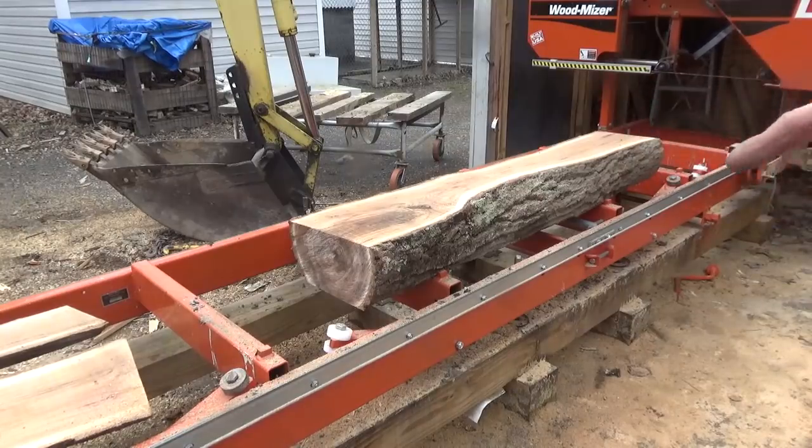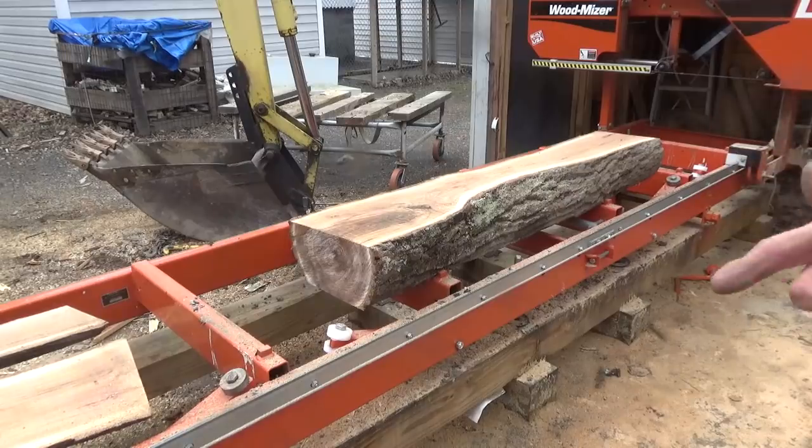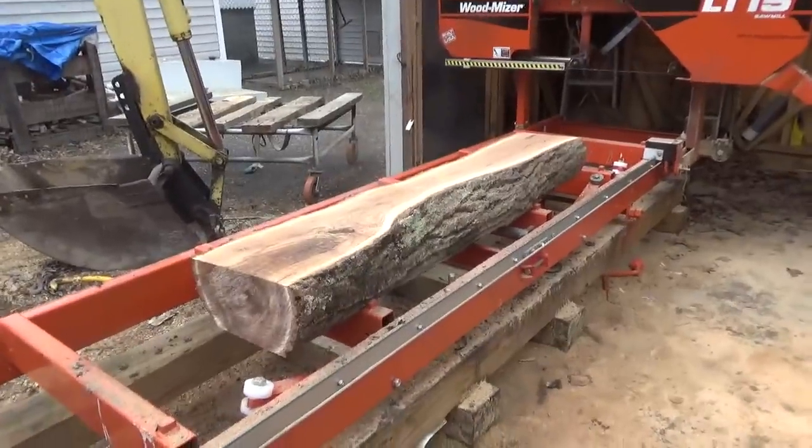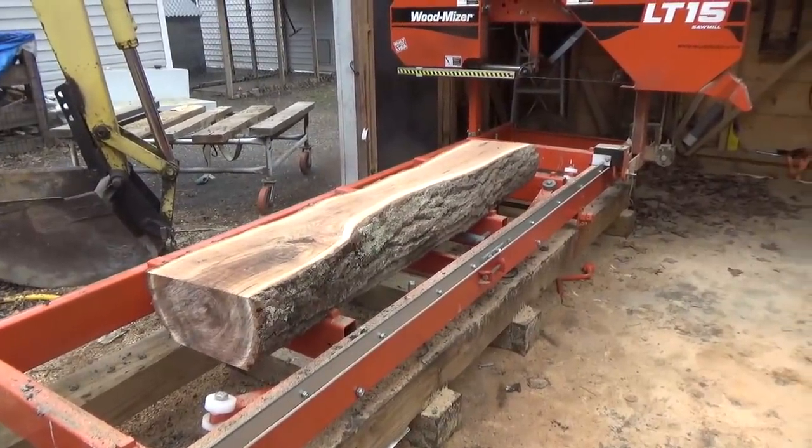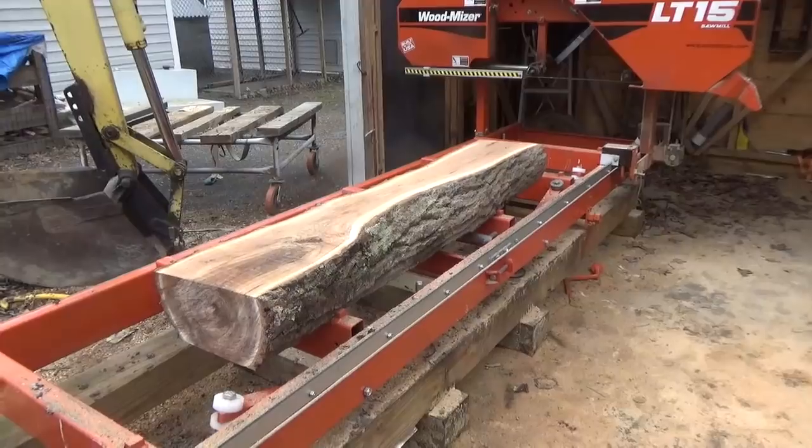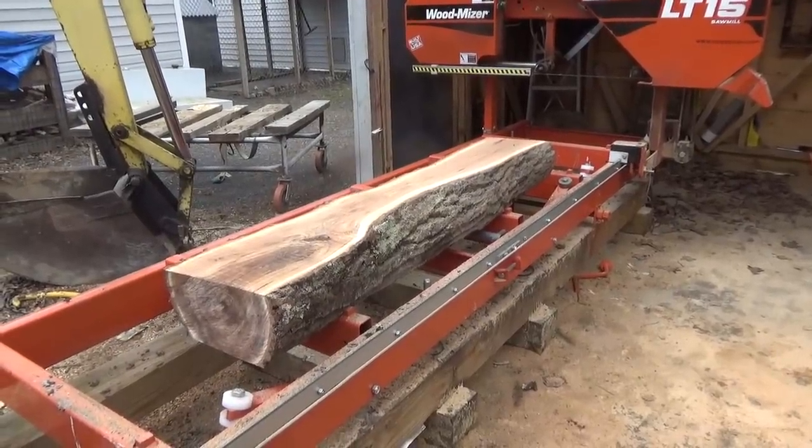So what I'm going to do is turn this thing on a 90. I want to get down to a cant, but I want to keep track of what is what here, so we can see if anything happens to the wood as we cut it. I'm going to get a marker so that I can mark what I have here. I'll be right back.